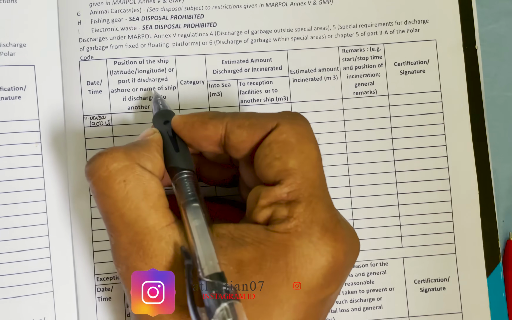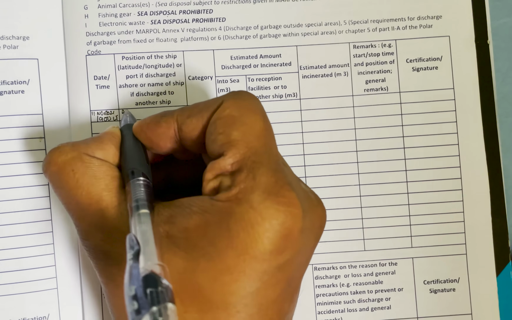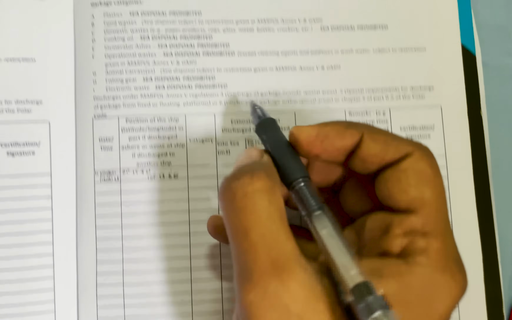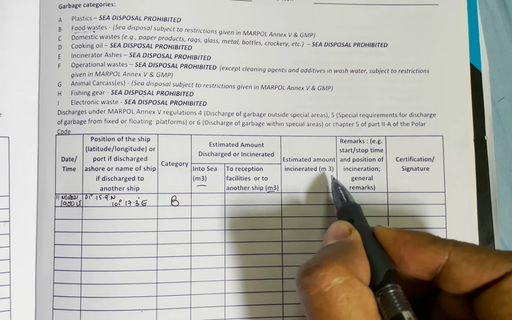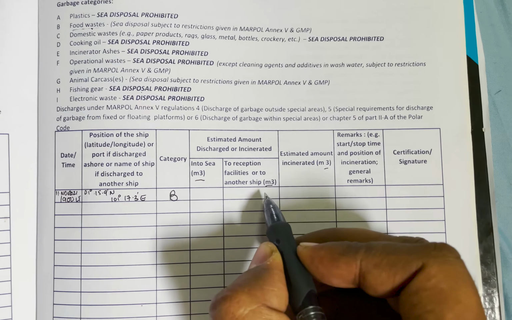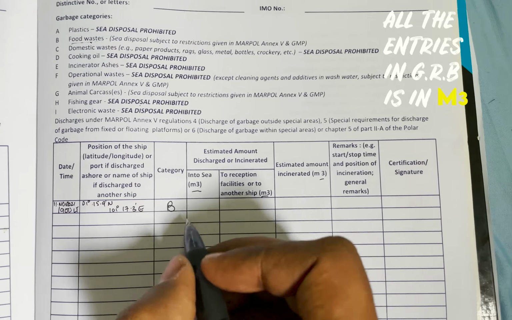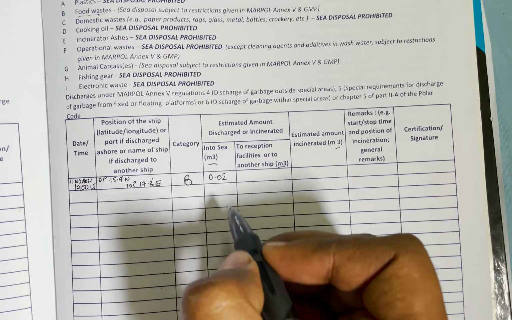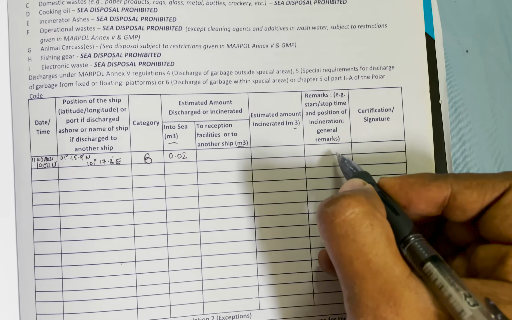Now in the next column, when we are discharging at sea, we have to write down latitude and longitude. So here we'll write down latitude and longitude. Next column is category. As we are discharging food waste, we'll write category B. In the next column we have to write garbage discharged into the sea. Make sure you remember this: in this book all the quantities are written in cubic meters. On my ship we generate normally 200 kg, so that is 0.02 cubic meters. All the other columns will go blank.